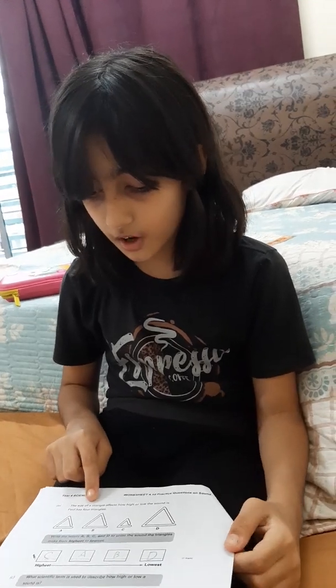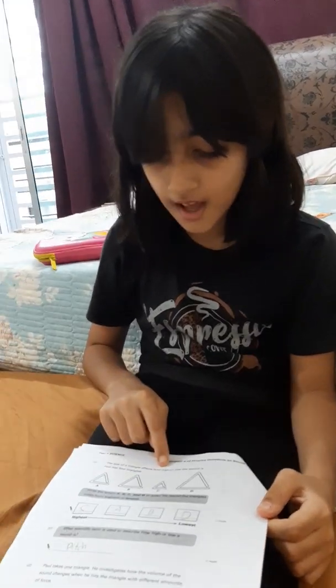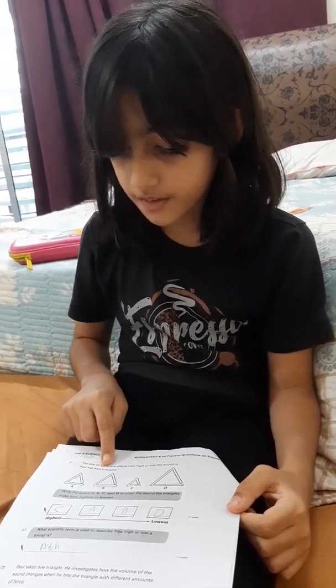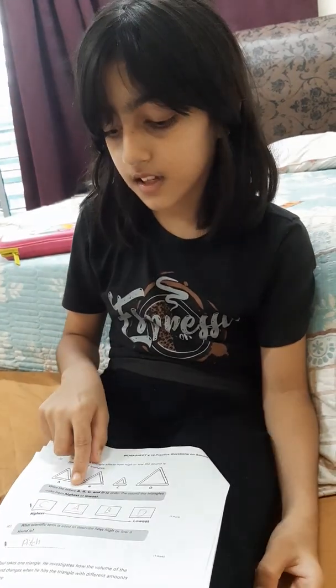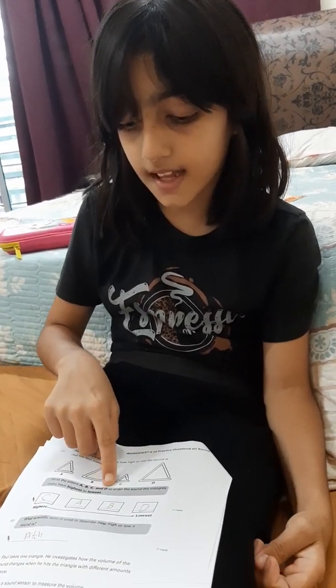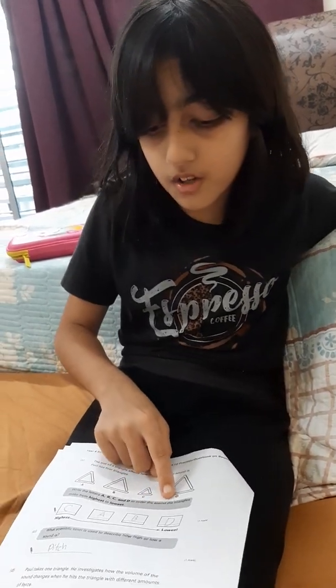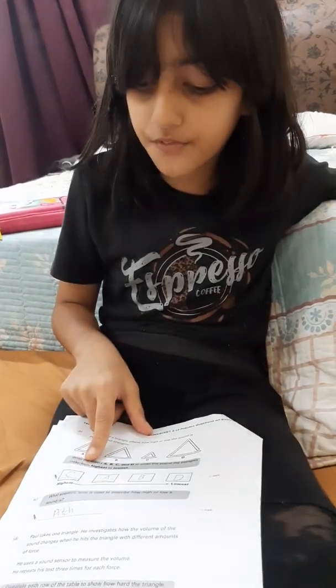Now, the size of a triangle affects how high or low the sound is. Paul has 4 triangles. Write the letters A, B, C, and D to order the sound the triangles make from highest to lowest. Now, I'm not going to show you the answers because you have to see the pictures, of course.